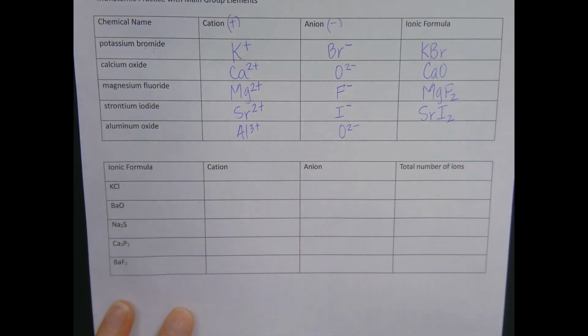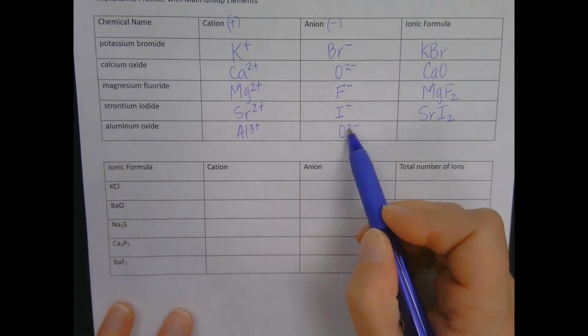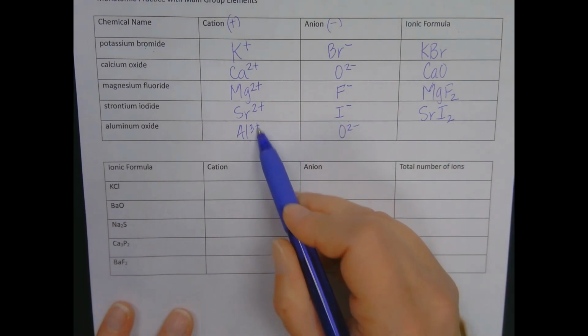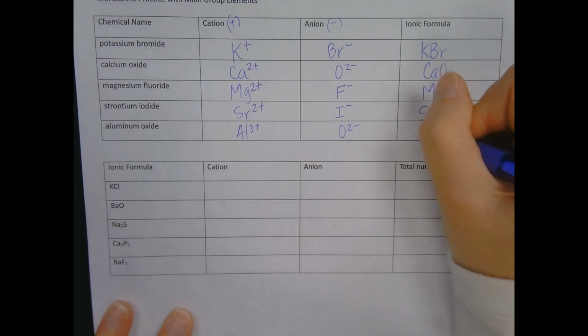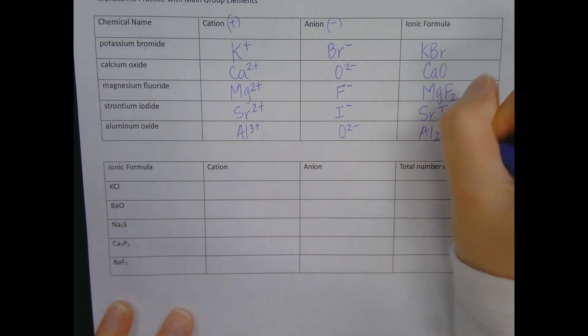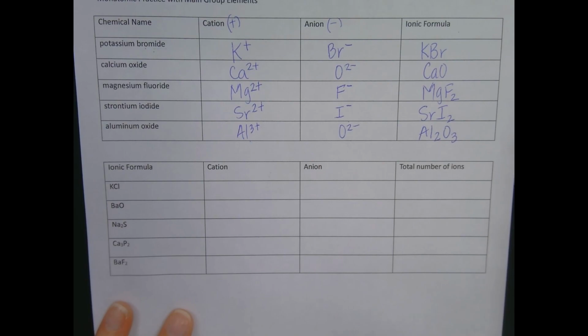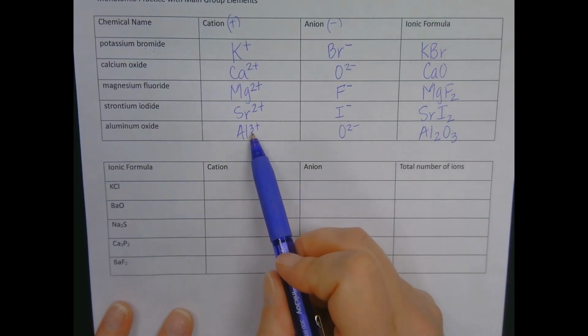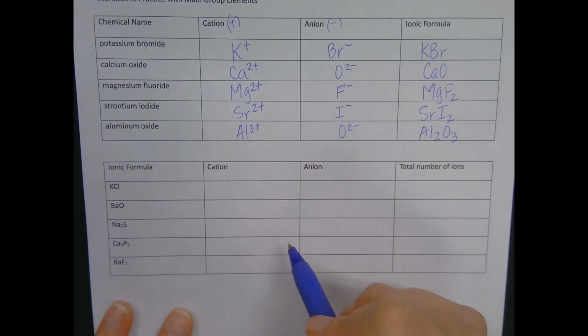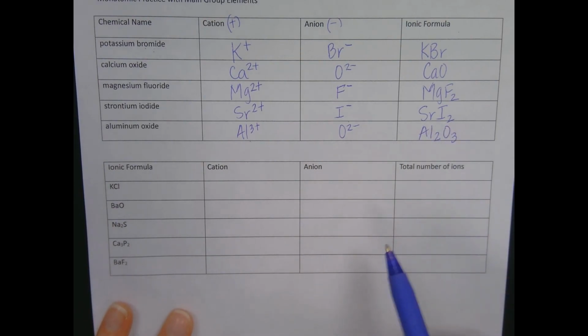So I can crisscross these charges or think about this in trying to make a net neutral compound. So you would look at the lowest common multiple between 3 and 2, and that'd be 6. So if I crisscross this, the 2 drops down to the aluminum, the 3 drops down to the oxygen, Al2O3. Another way to think of that is I would need 6 pluses and 6 minuses in order to make this a net neutral compound, and that's what I have over here.